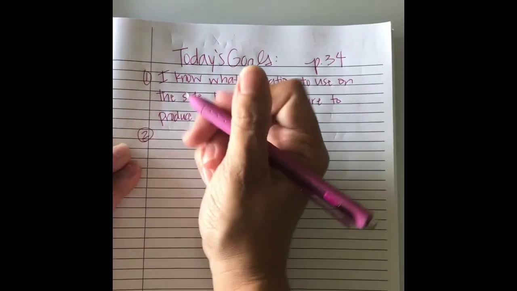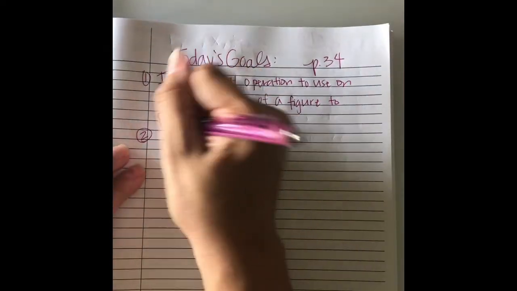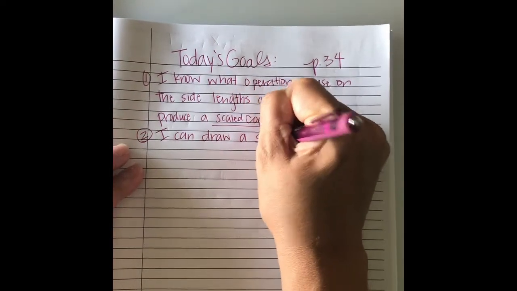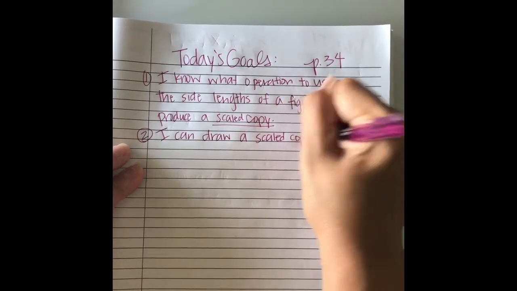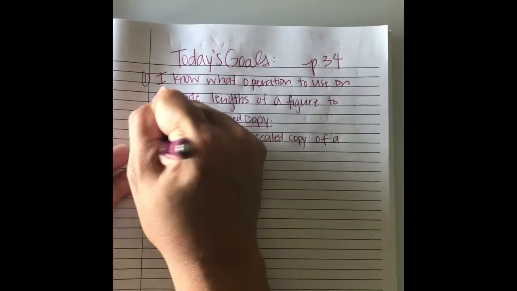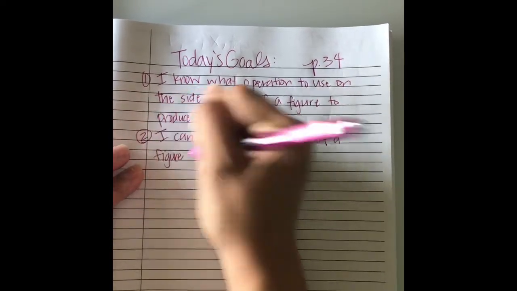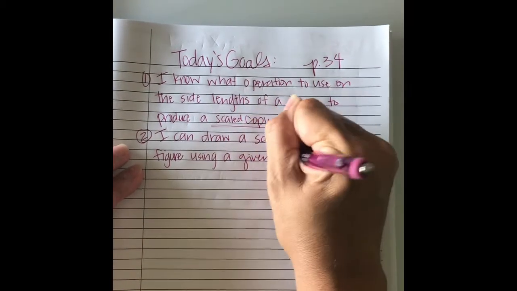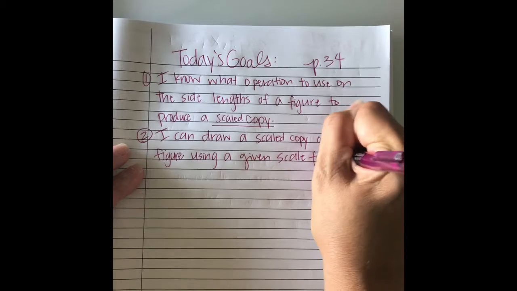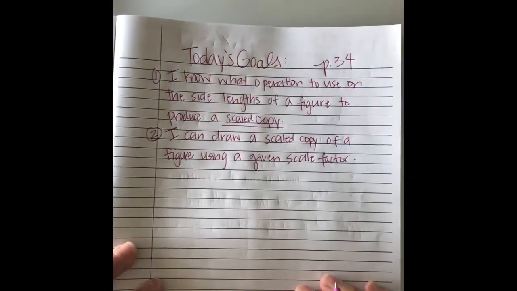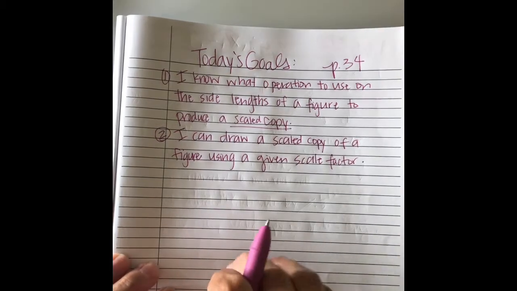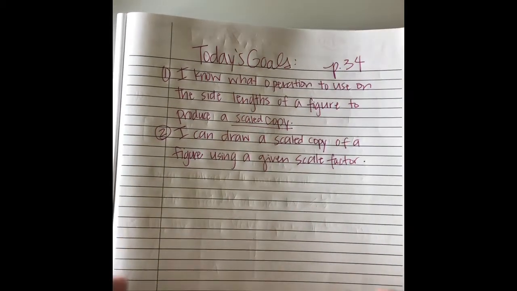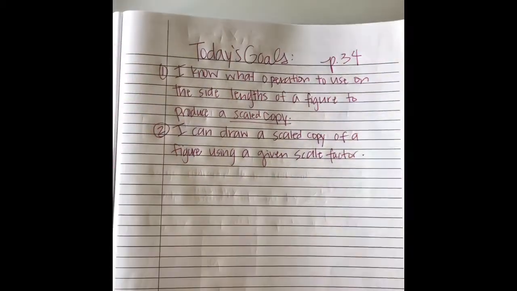Our second goal is I can draw a scaled copy of a figure using a given scale factor. And if you want to pause it so that you can see this and rewrite it, perfect. Also, it is in our slideshow for today, so if you want to just pull up the slide and copy it off there because you can see it better, that's great. Again, it's on page 34, 2 goals for the day.